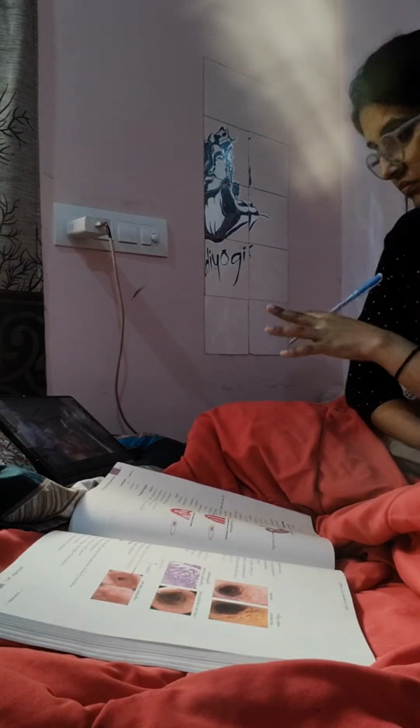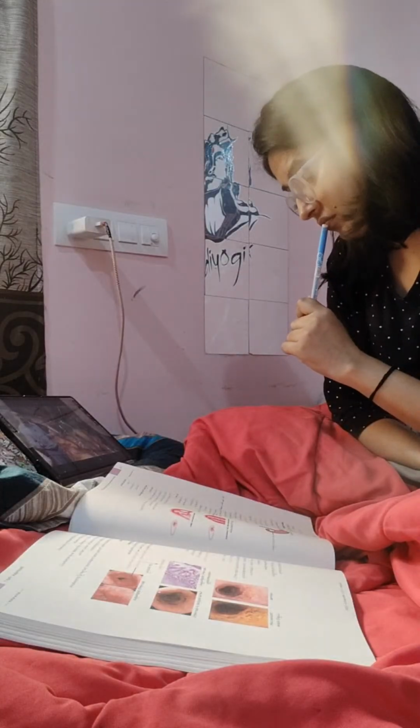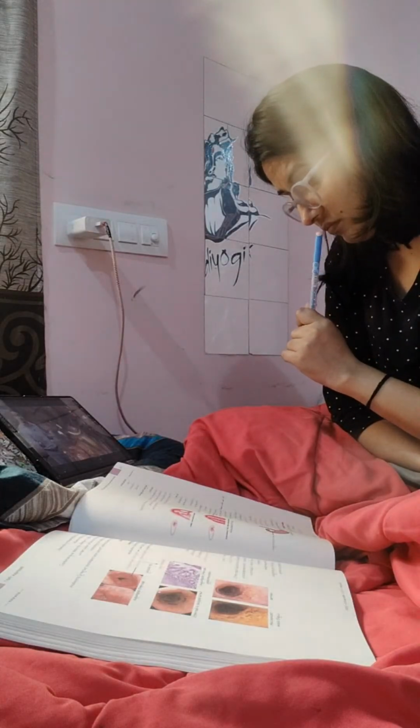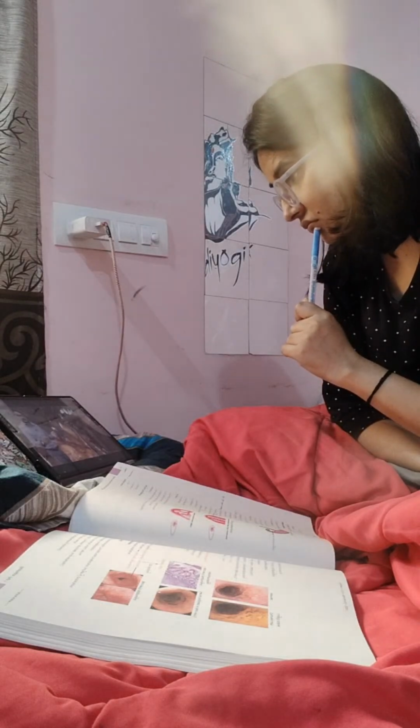And we know that we have to minimum achieve a length of 3 centimeters of intra-abdominal esophagus. That is what we want to achieve, minimum 3 centimeters length of the intra-abdominal esophagus.